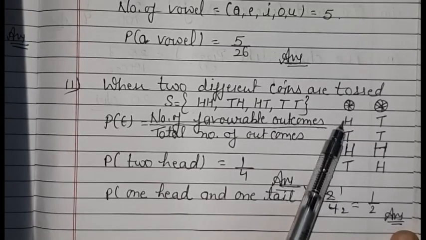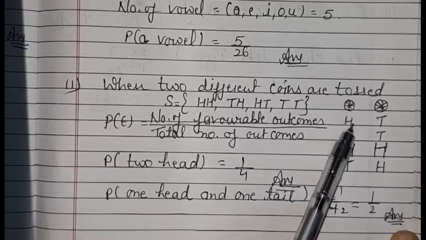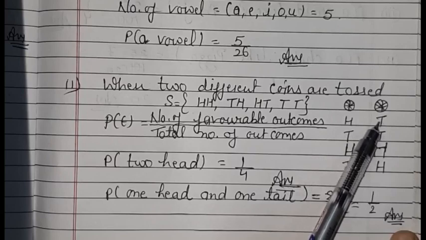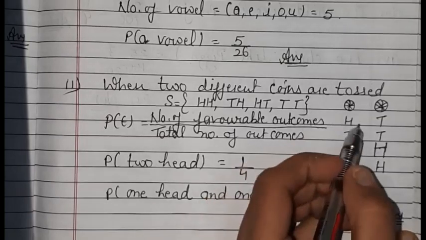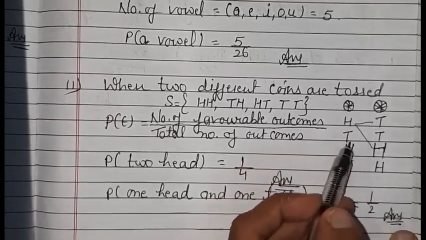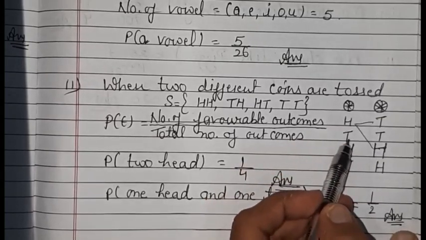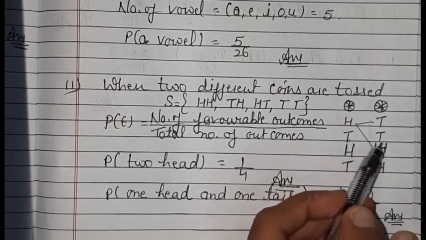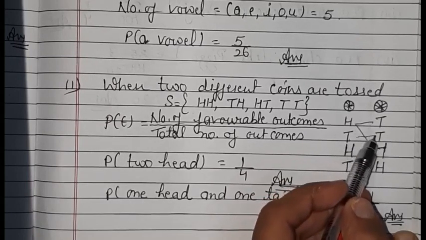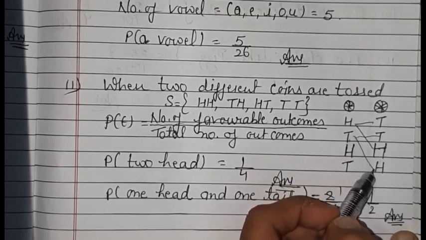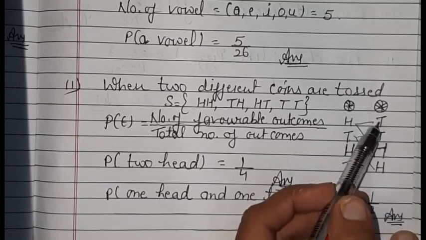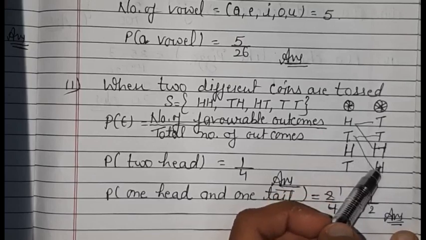If in one coin head will appear, then with head, in the second coin tail can appear or head can appear, right? Similarly, when in the first coin tail is appearing, in the second coin tail can appear or head can appear, right? So there are 4 possibilities.